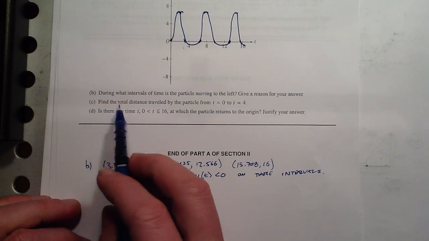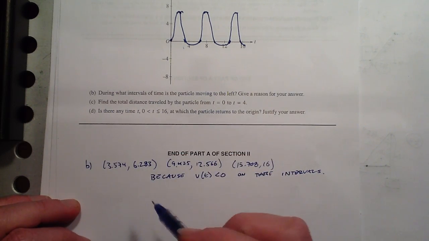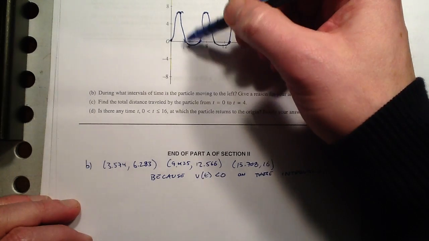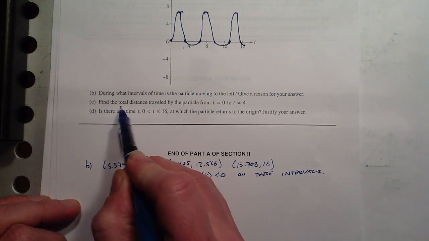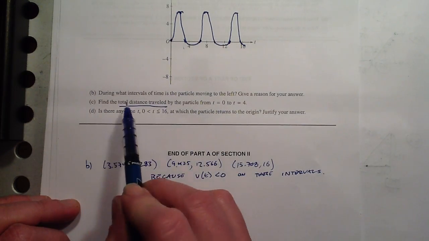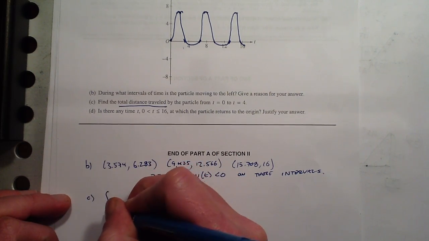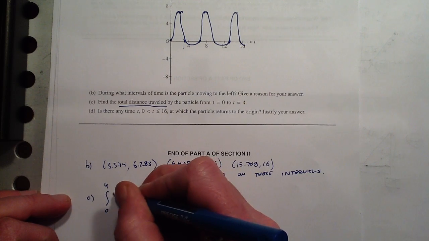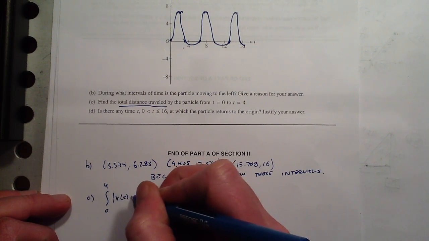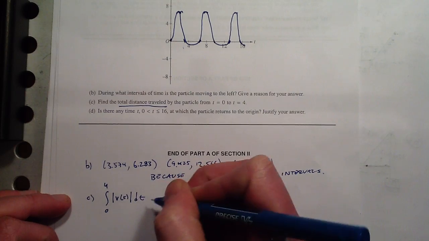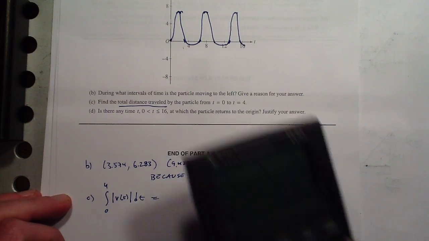Okay, find the total distance traveled from 0 to 4. Well, that's the area. Remember, this is total distance traveled. So that means we have to find the area under the absolute value of that. So we're looking for the integral from 0 to 4 of the absolute value of the velocity function. And we'll do that using the calculator.